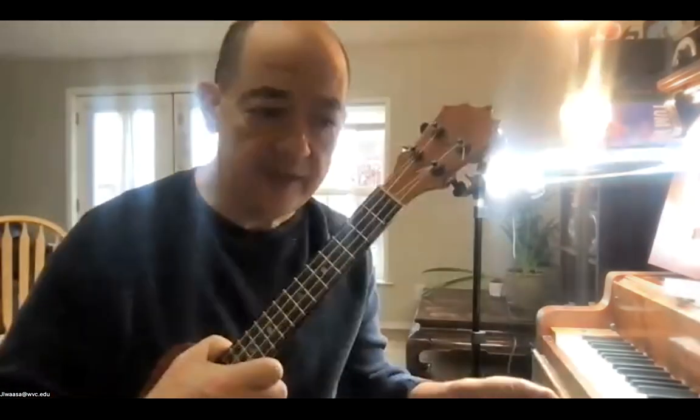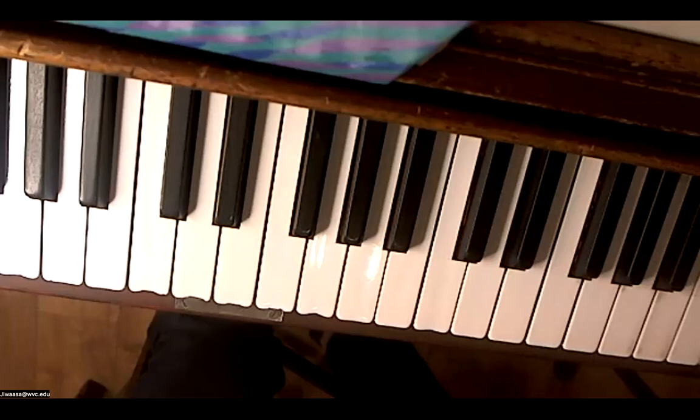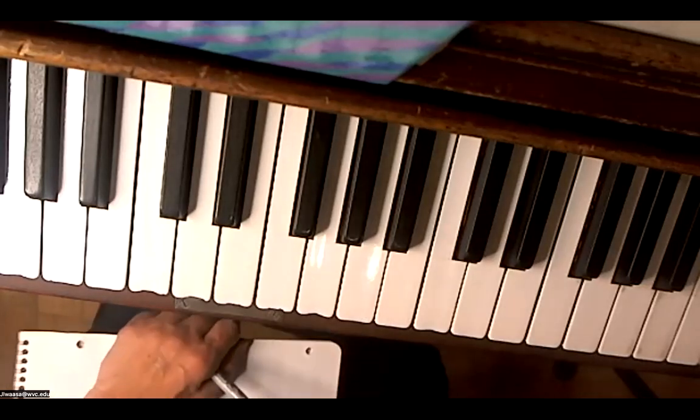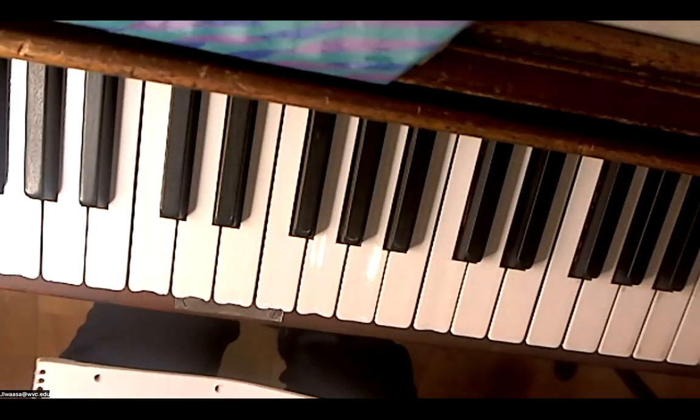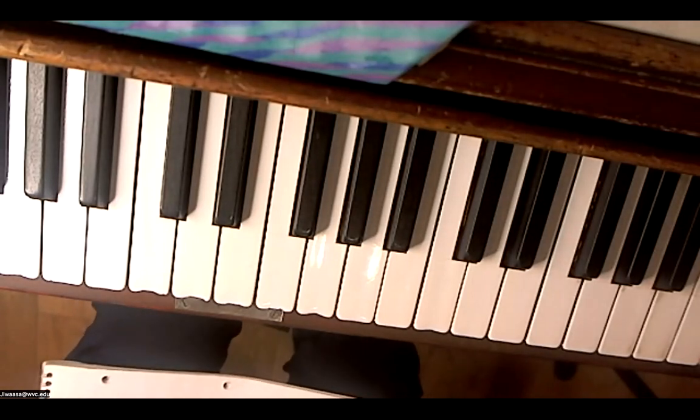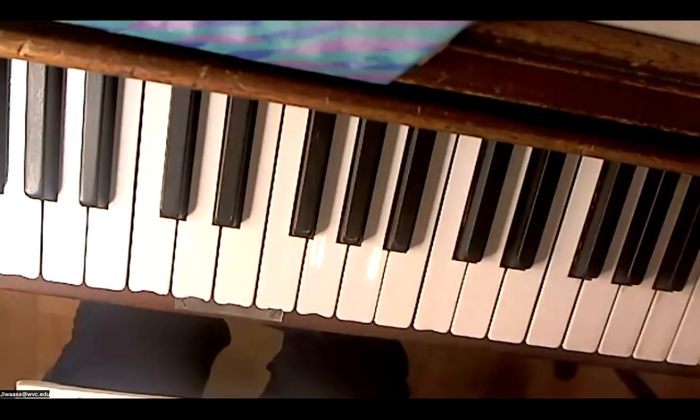I'm going to switch the camera to the piano, and I'm going to do some writing and some playing there as well. And we will loop back to the book in a minute, but hold on just a second. Okay, if you've got your keyboard with you, that would be good, or you can look here if you want. Here's what I want you to do.